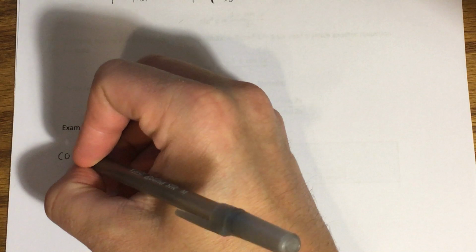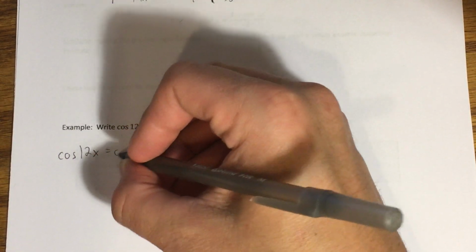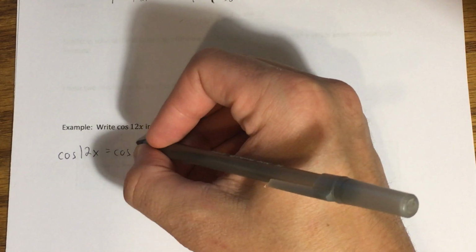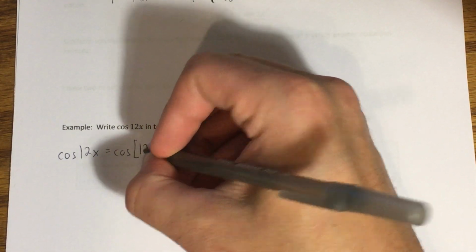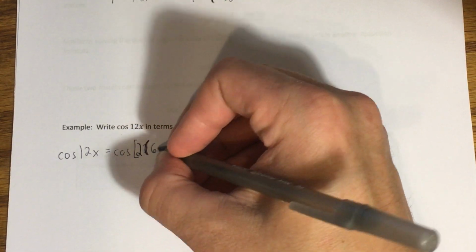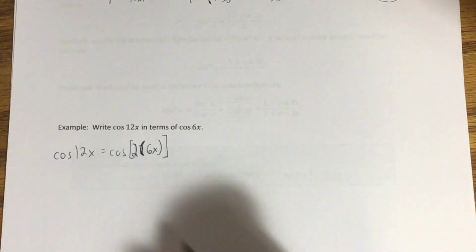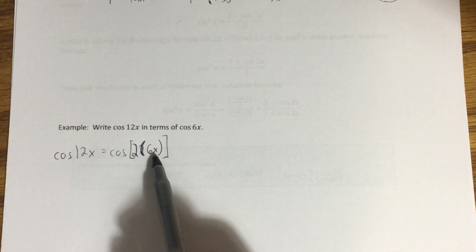So that means cosine of 12x can be written as cosine of 2 times 6x. Okay, so that came out a little bit sloppy. So 2 times an angle, which is 6x.